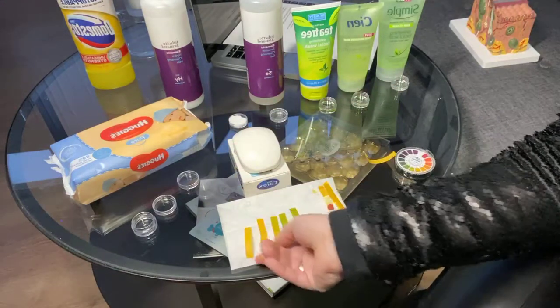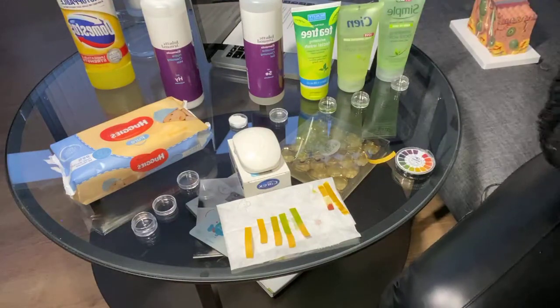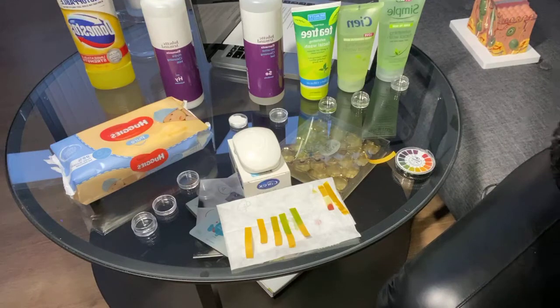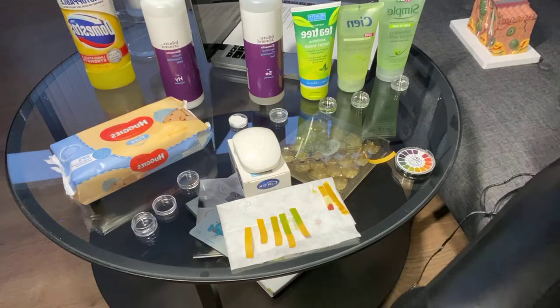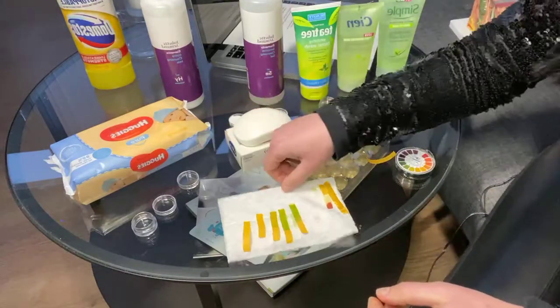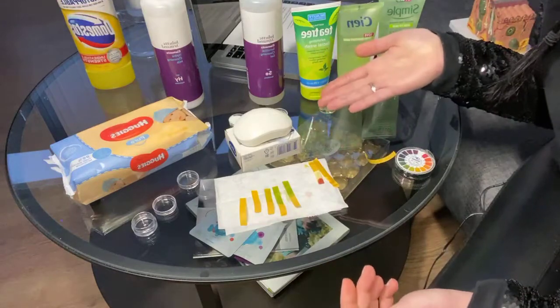Okay, and the very last one, hands got messy now. The very last one, let me just wipe my hand. The very last one here for our test is a bar of soap. Just a basic bar of soap from department store.